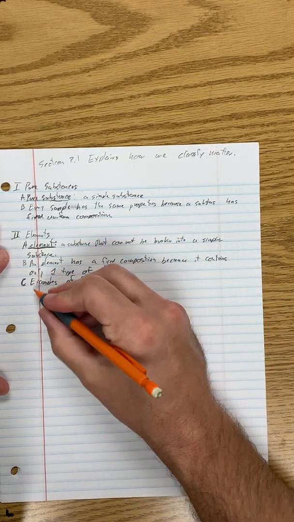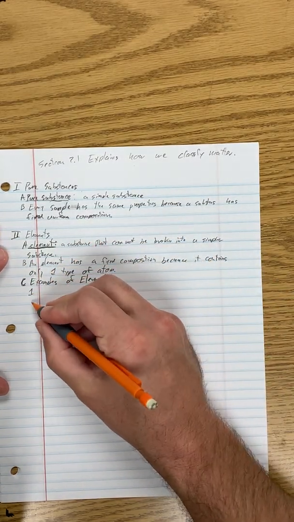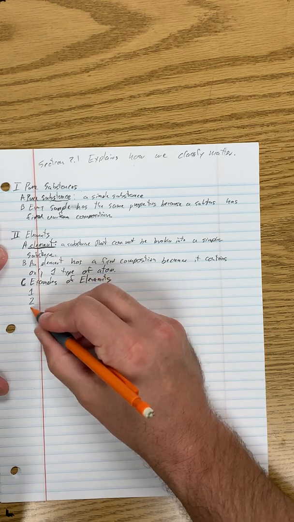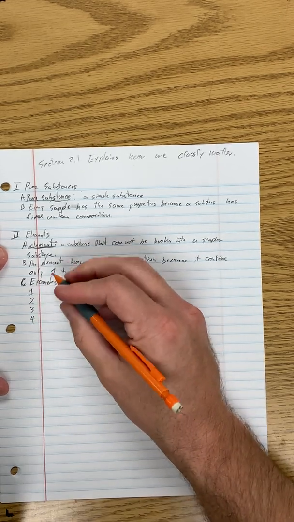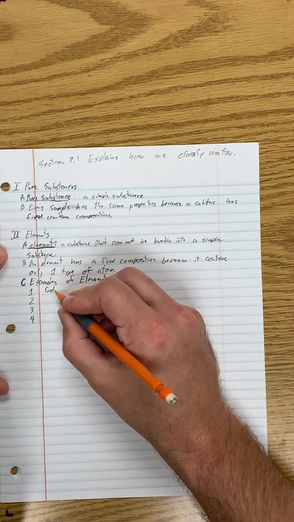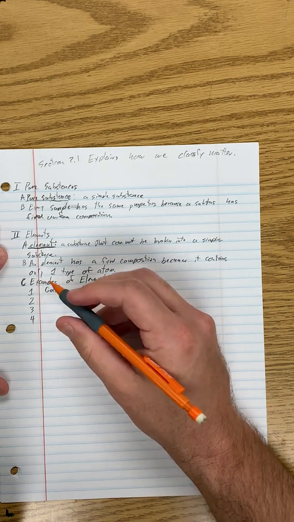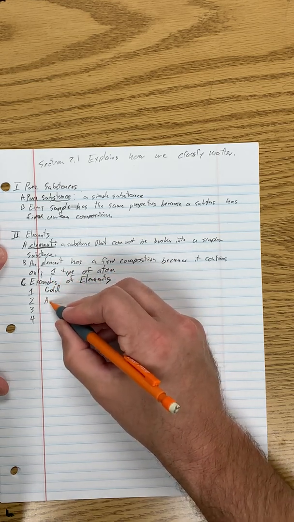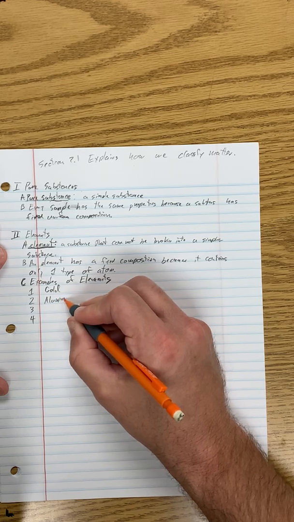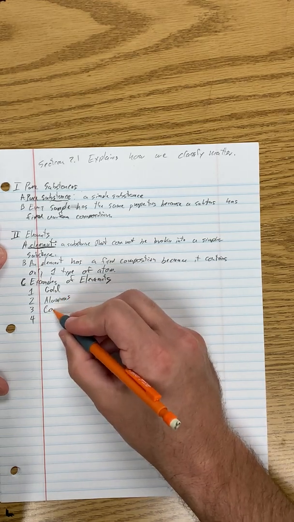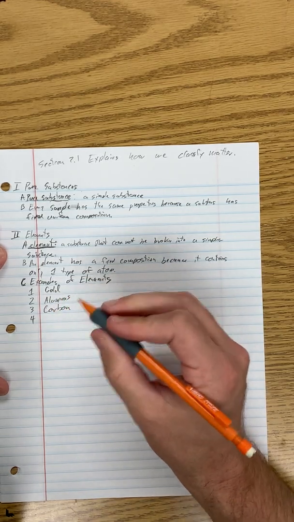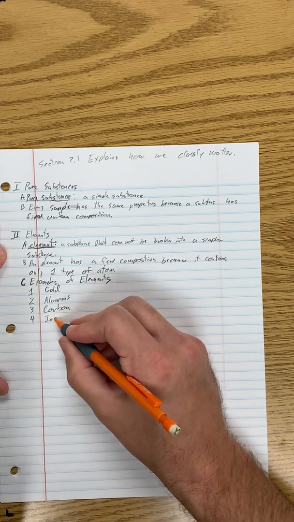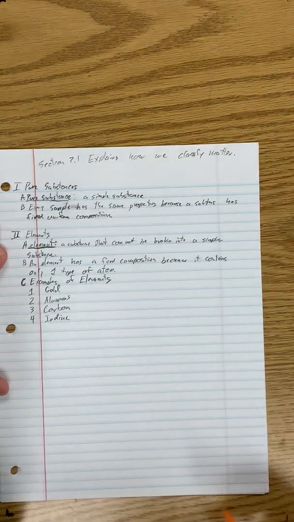So we'll break that down into smaller groups. So I have 1. And I said there was 4 of them, right? 2, 3, 4. Okay, so the first one's gold. Second one is aluminum. Okay, then we have carbon. And then we have iodine. Okay. All right, you guys, so check it out.